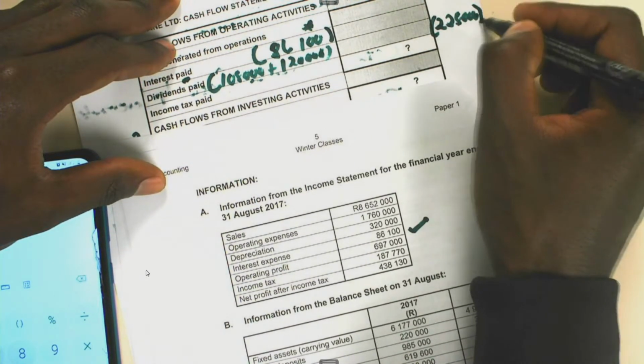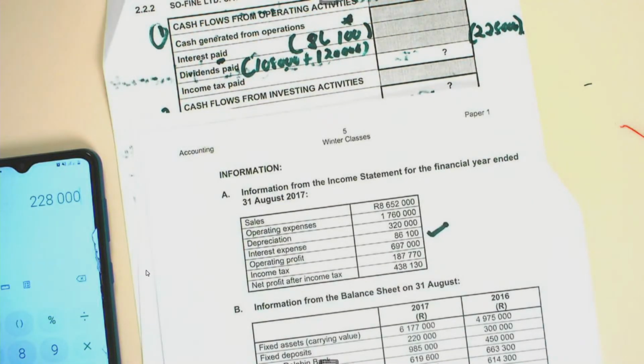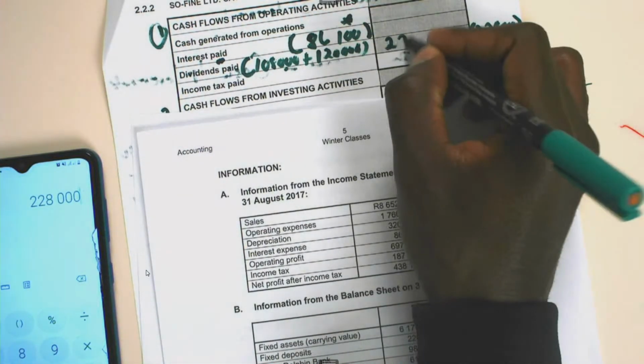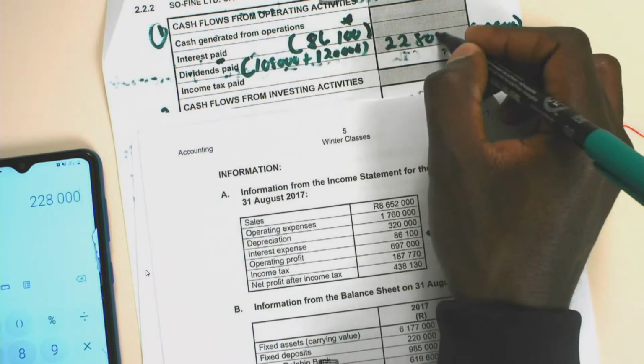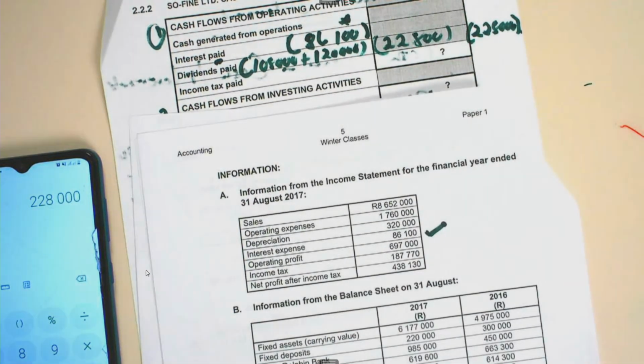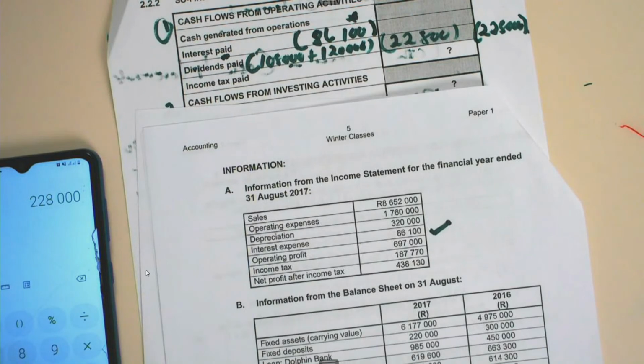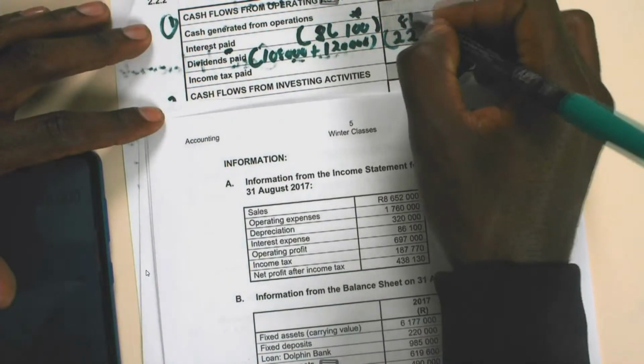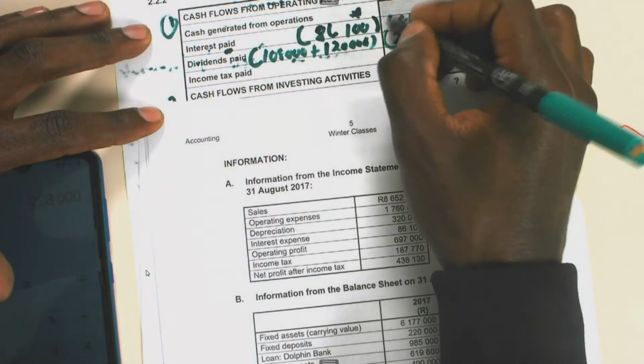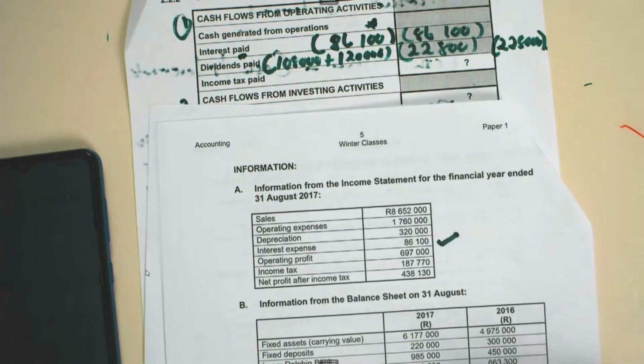It must be inside the bracket, which is going to be, let me write it here and see if it's going to be clear, which is 22,800. It's still clear, we can apply it there as well. And then this will go here, 81,100 as well. So this means now our amounts are clear.